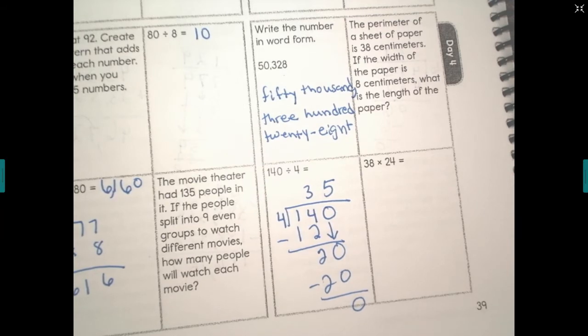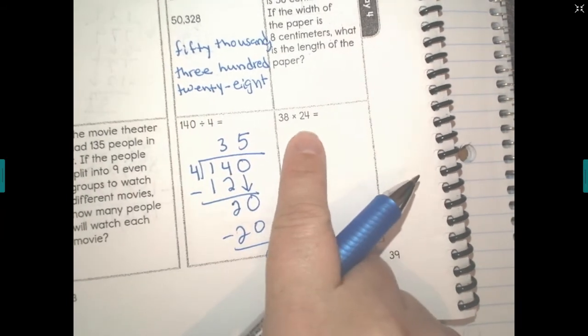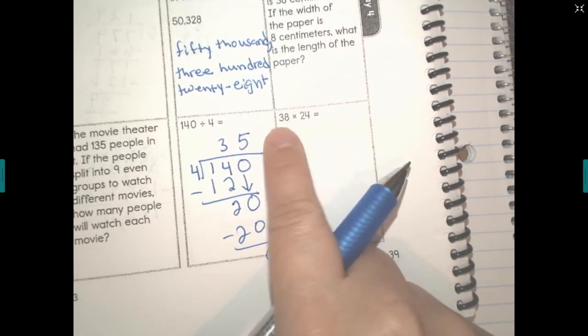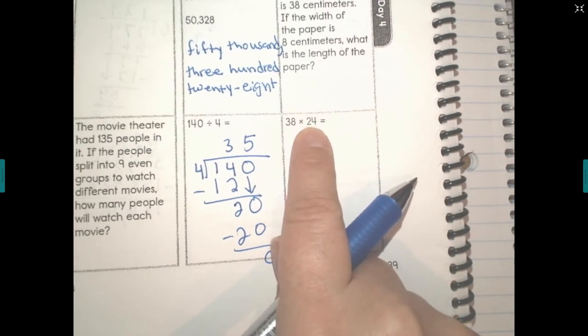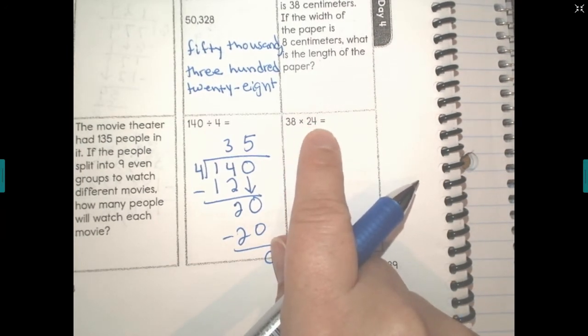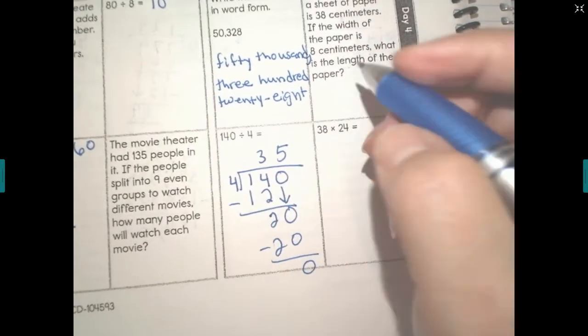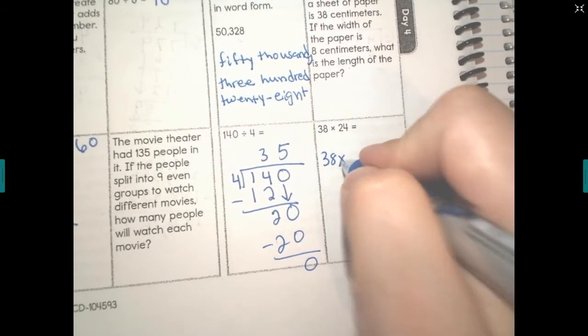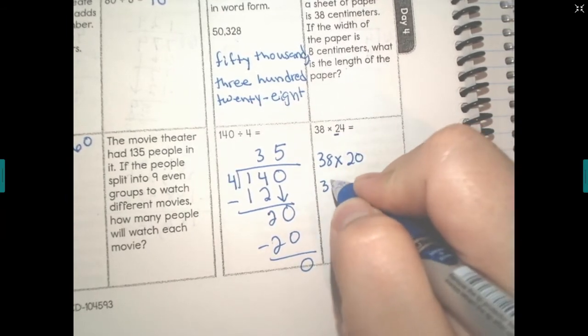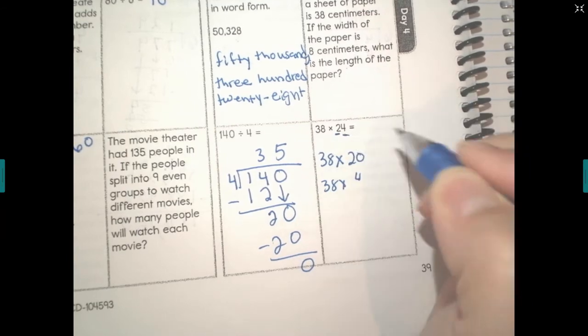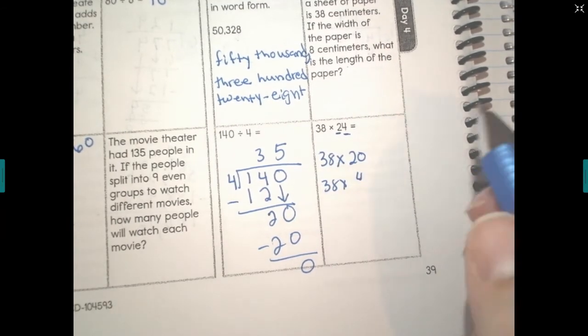All right, so here's one of those problems that we may not have gotten to in class yet, but we will be getting there soon. So a little sneak peek again. All right, so I'm going to rewrite this 24. You can only pick one of the factors, okay, when you're doing the distributive property. And I'm going to pick 24 because 2 and 4 are easy numbers to multiply by. So I'm not going to do anything to the 38. So I'm going to rewrite this as 2 separate problems: 38 times 20, which is the 2, and then 38 times 4. Remember, that 2 is really worth 20, so that's why I had to write it as a 20.